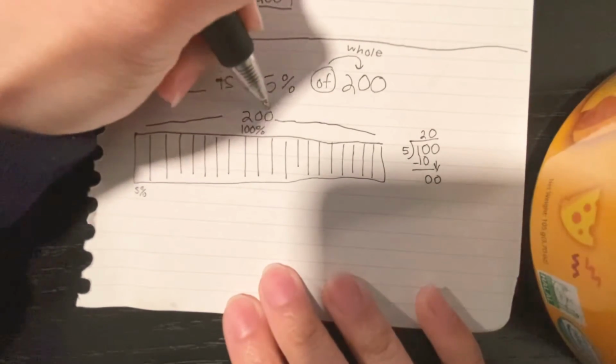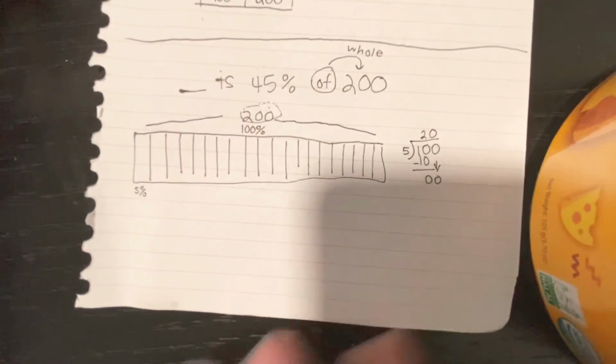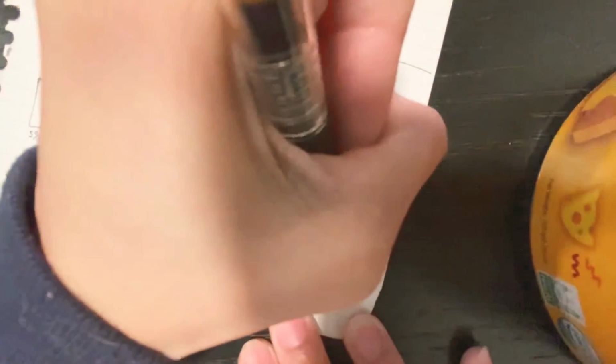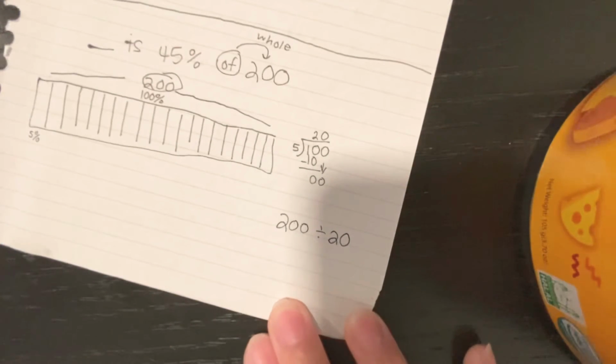I need to split 200 into how many equal boxes? 20. So I'm going to do 200 divided by 20 equal boxes.